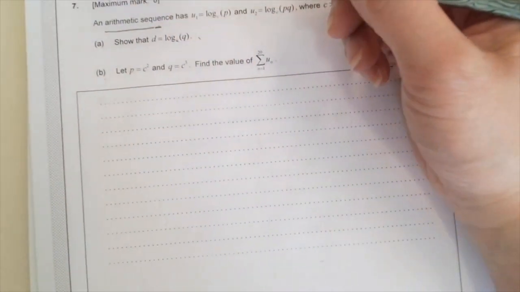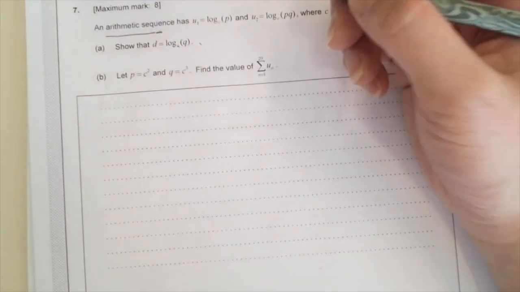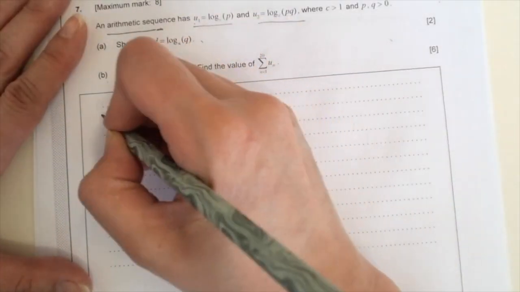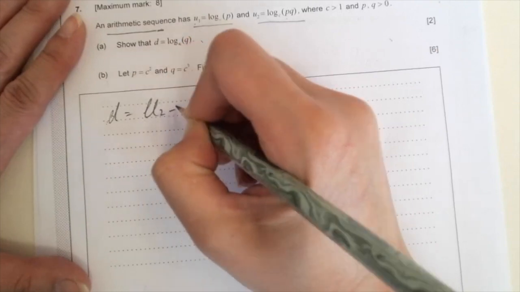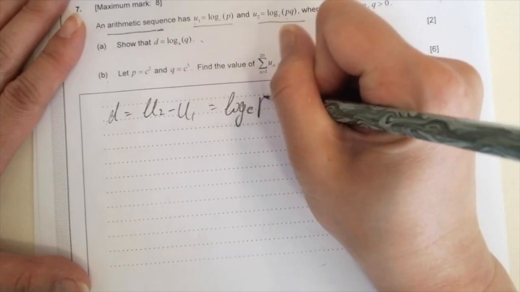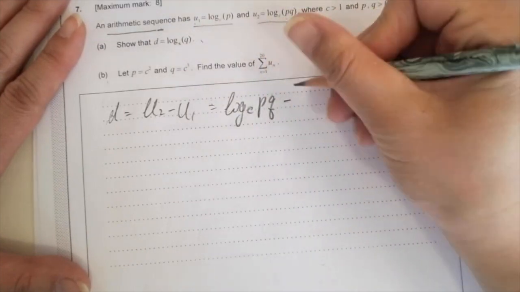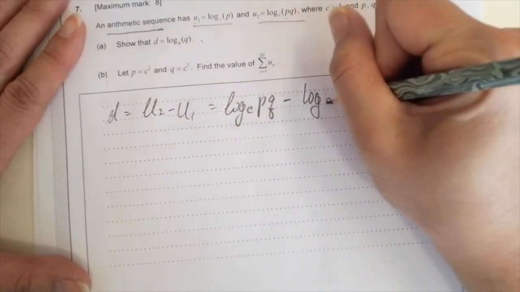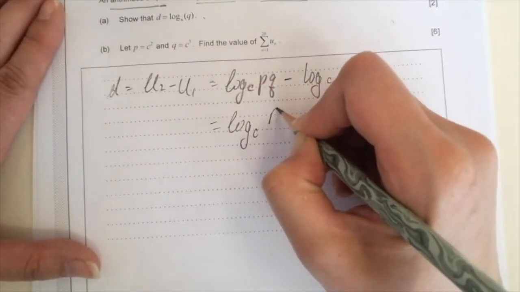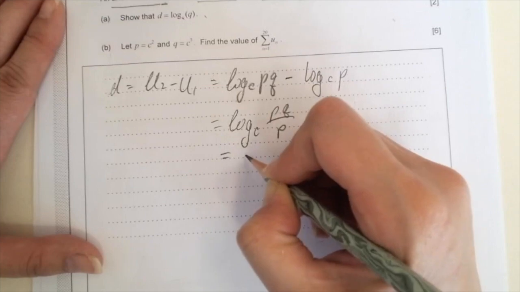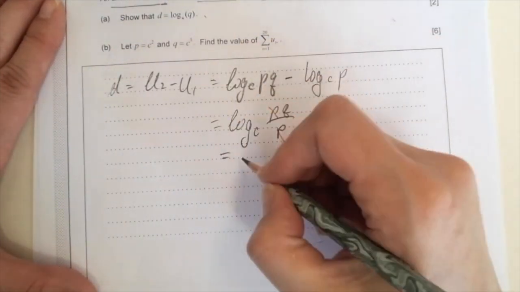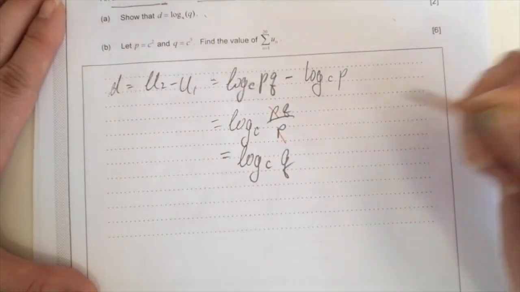Arithmetic sequence, which means there's a common difference. So definitely keep that in mind first. Then we have u1 and u2, so d should equal u2 minus u1. That gives us log CPQ minus log CP. Minus becomes divide inside the log, so we have log of CPQ divided by CP. Let me do some cancelling. That ends up as log CQ.